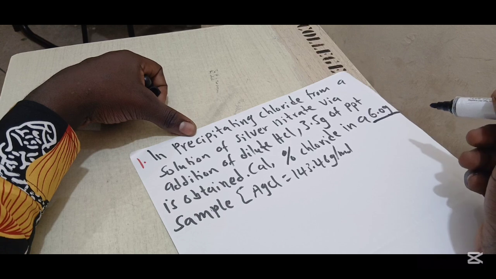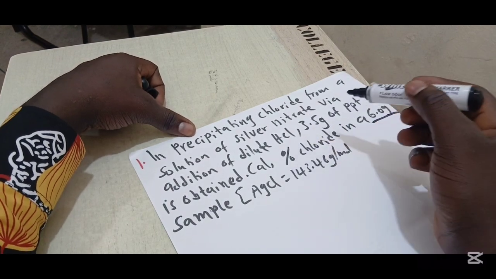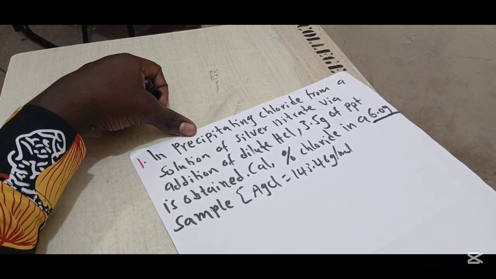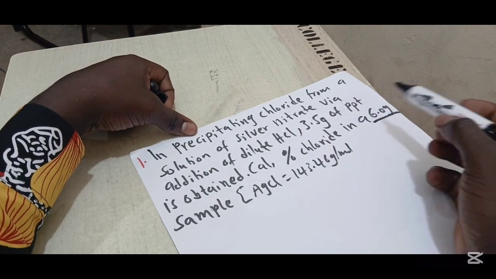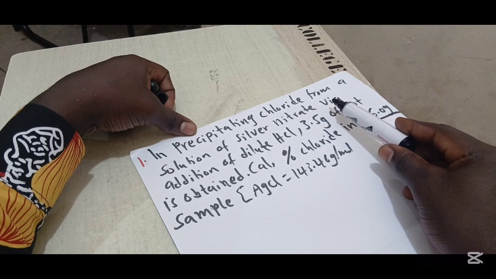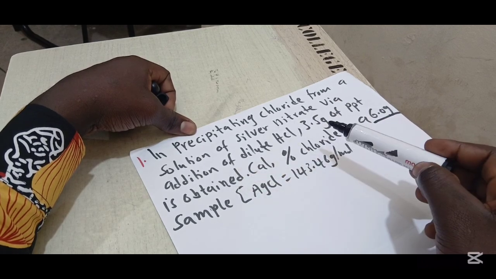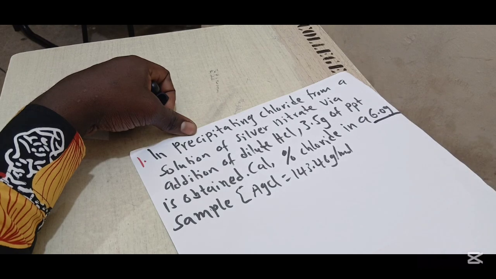Then what is our precipitate? Our precipitate is going to be silver chloride. We are precipitating chloride from a solution of silver nitrate. In the presence of silver nitrate, definitely we are going to form a precipitate of silver chloride. So now let's go ahead.